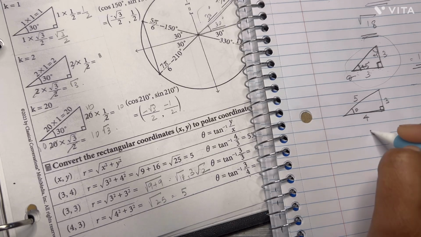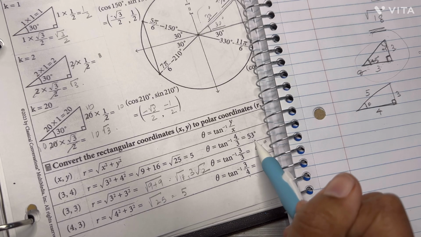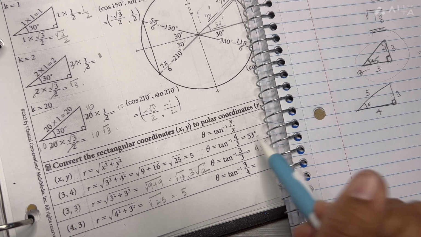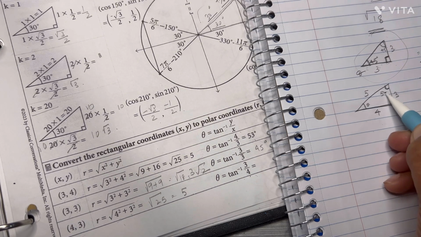Now we already know that tan inverse of 4 over 3 is 53 degrees, so for this angle, we already know that it is 53 degrees.